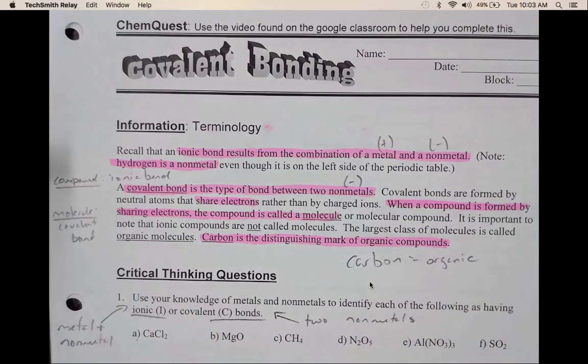The largest class of molecules is organic molecules, and anything that's organic contains carbon. So if you see carbon anywhere in the formula, then it is organic. So carbon equals organic.